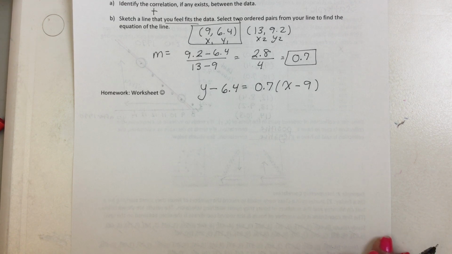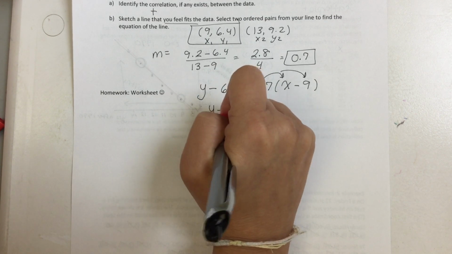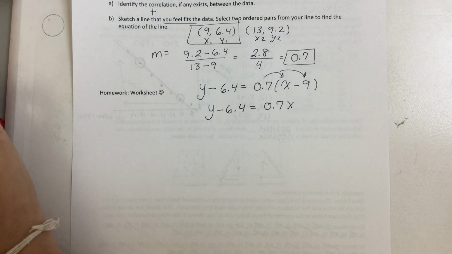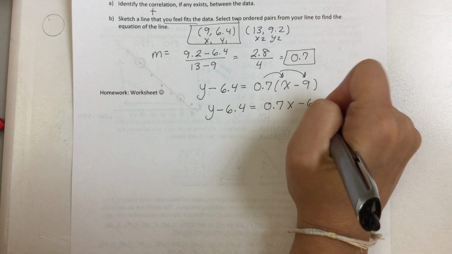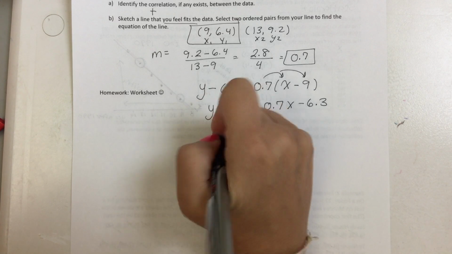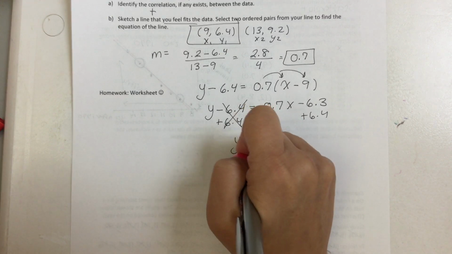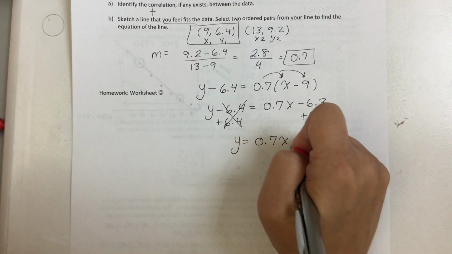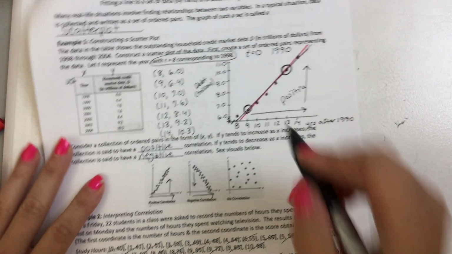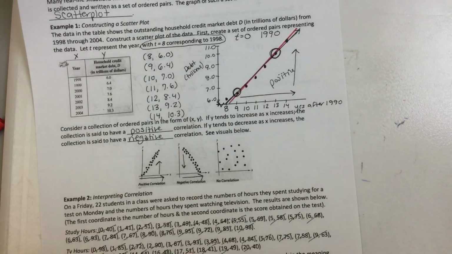We want to go ahead and turn that into slope intercept. So I distribute my 0.7. y minus 6.4 equals 0.7x. 0.7 times 9 is 6.3, so I have my minus here. If I want y by itself, I need to add the 6.4 to the other side. So y equals 0.7x plus 0.1. This is the equation of the line that I drew, the black pen line. That's the equation of the line that I drew through the points.